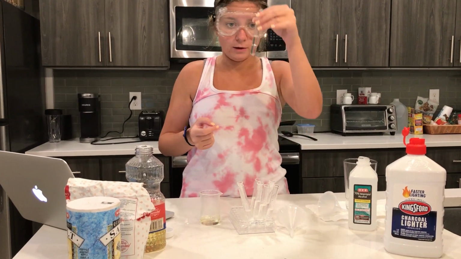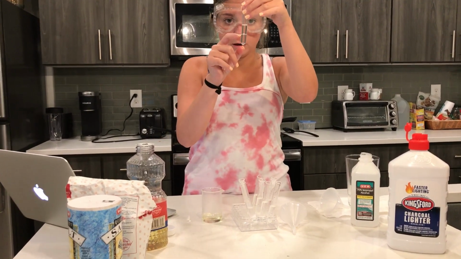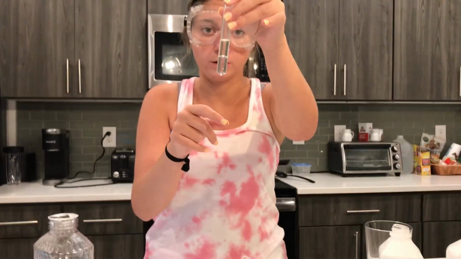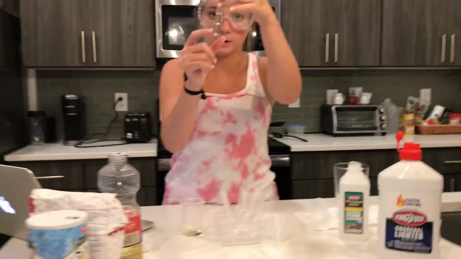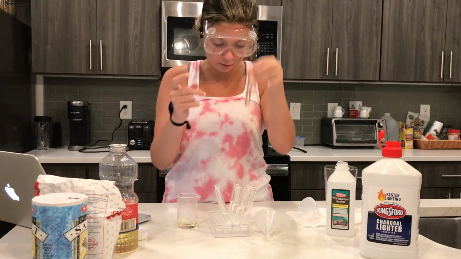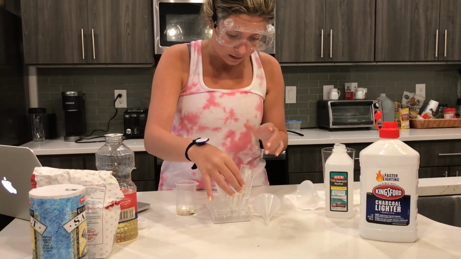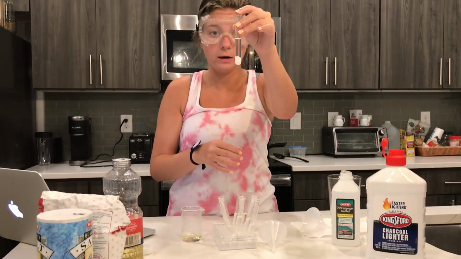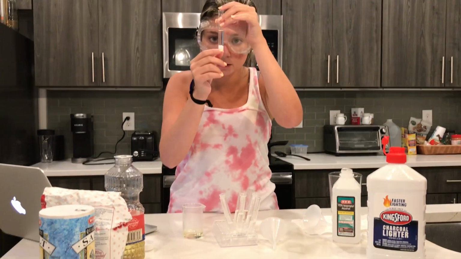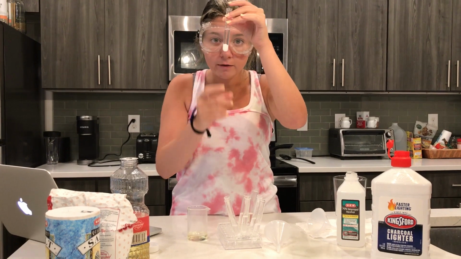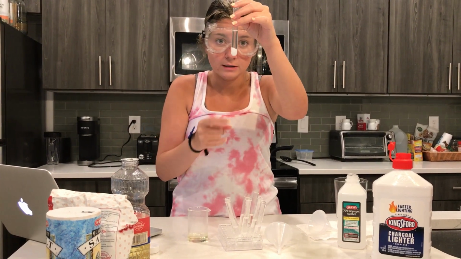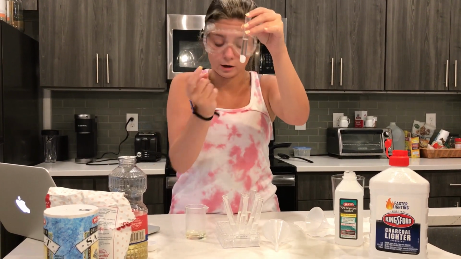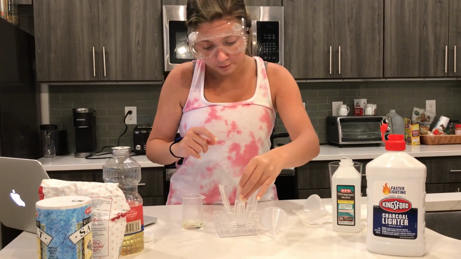And then lastly we have water and oil for this row, which, I mean, water and oil aren't known to mix, and so there is a clear line in the middle. And next we have salt and isopropyl alcohol, and so that looks like it's kind of dissolving a little bit, but there's clearly still a bunch of salt at the bottom, so not really mixed.